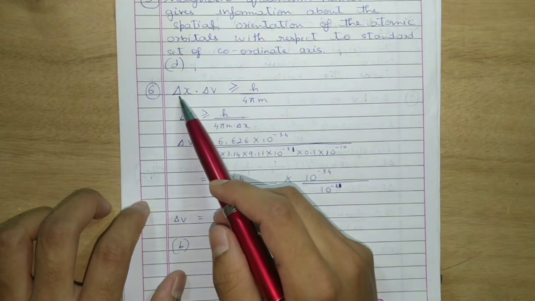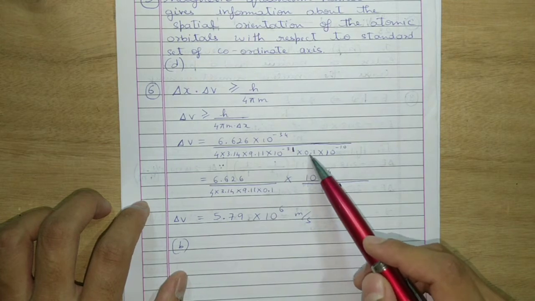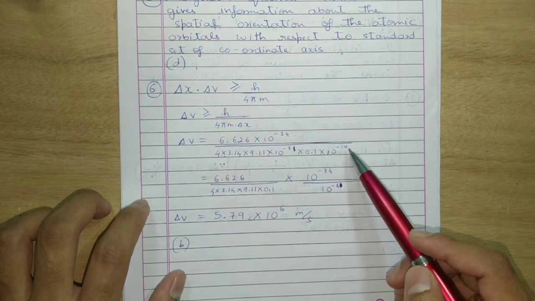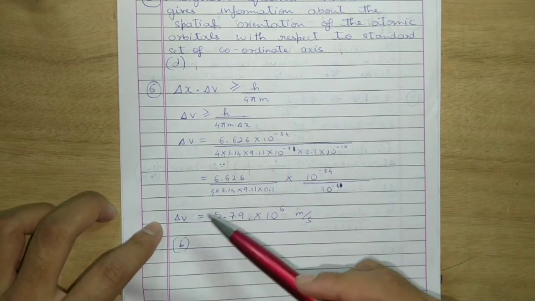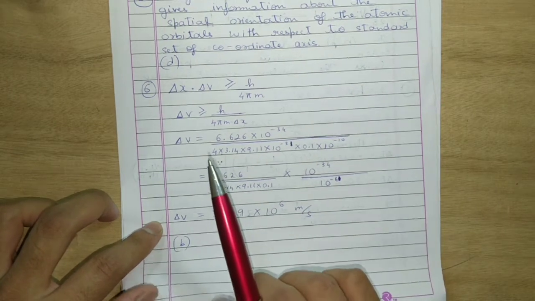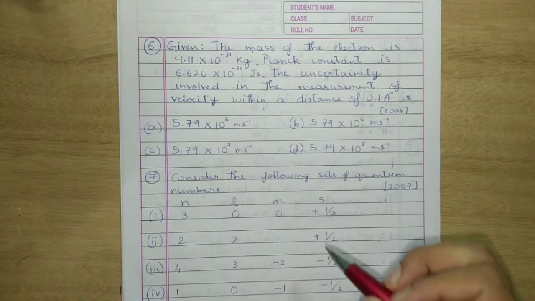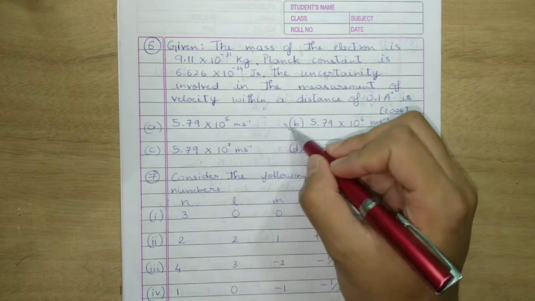and here delta x is 0.1 angstrom, which means 0.1 into 10 power minus 10 meter. If we solve this, we get delta v as 5.79 into 10 power 6 meter per second. So sixth one is option B.